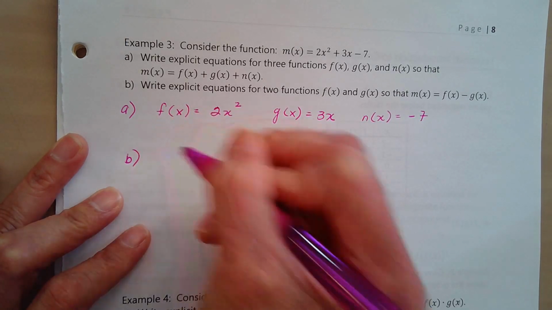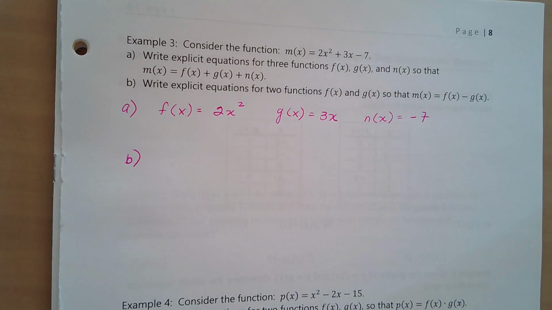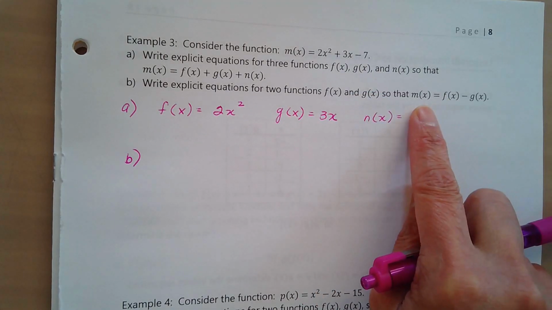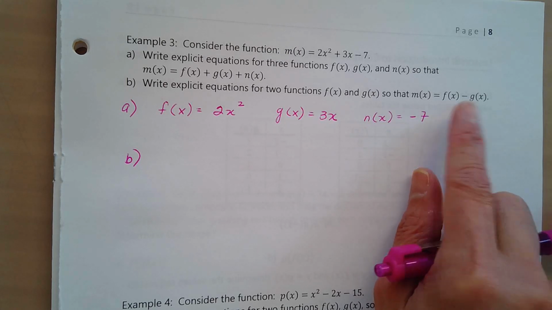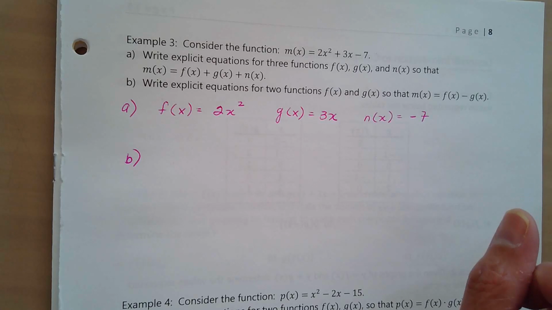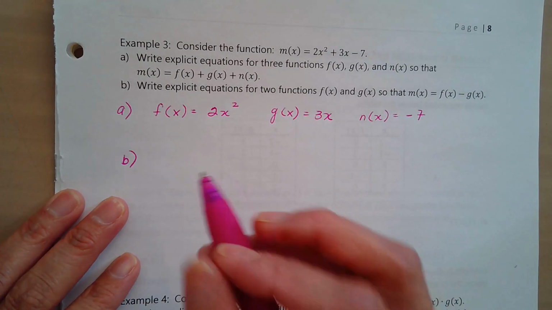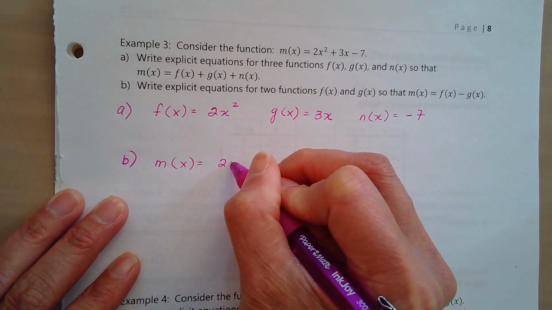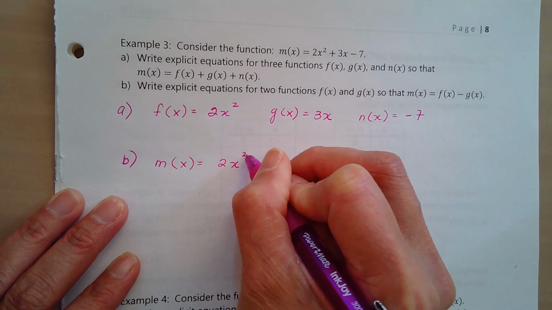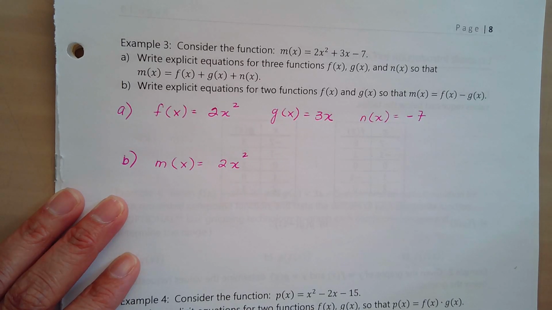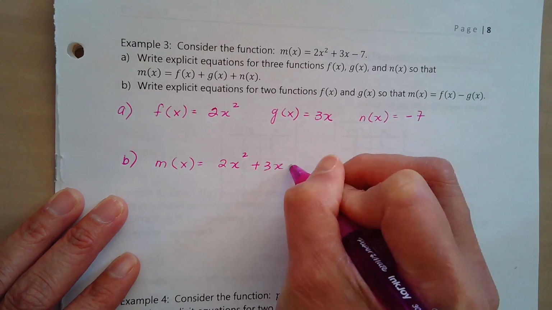Okay. What about letter B? Write explicit equations for 2 functions, just for 2, so that m of x is equal to f of x minus g of x. m of x is 2x squared plus 3x minus 7, right?